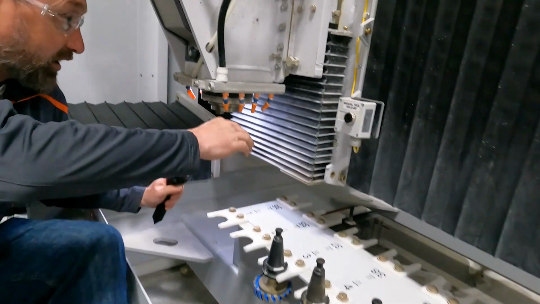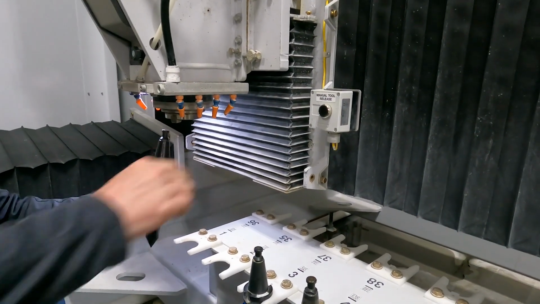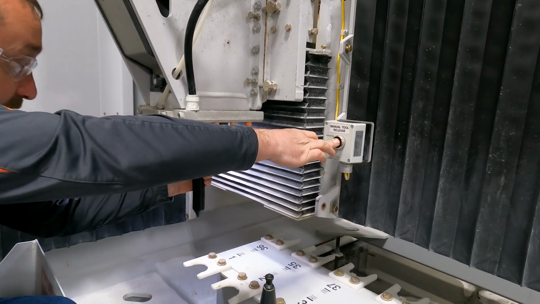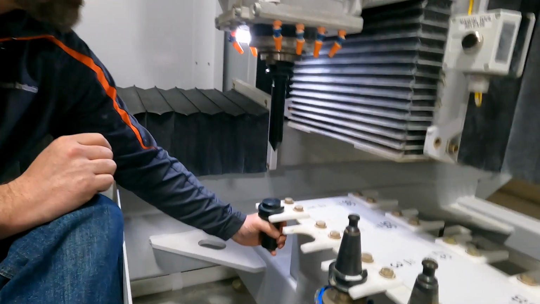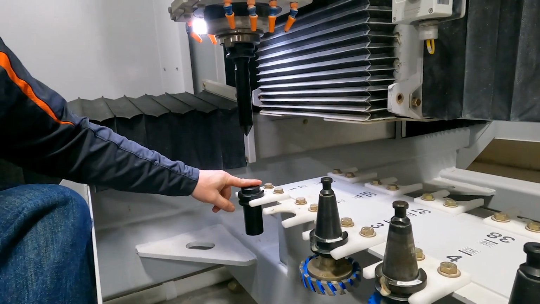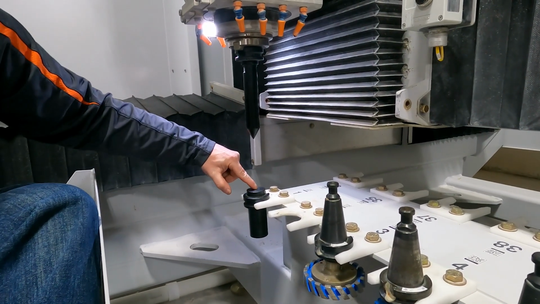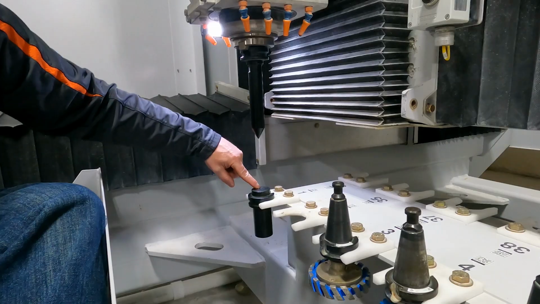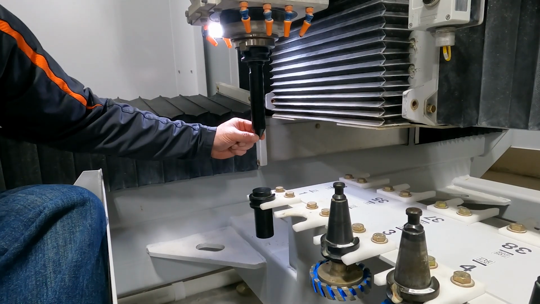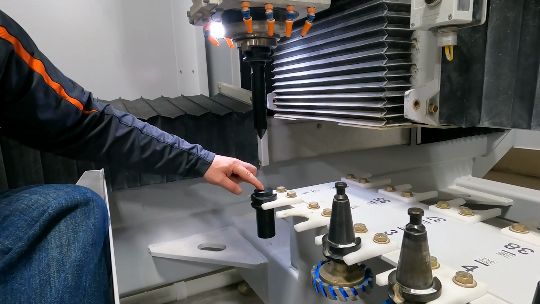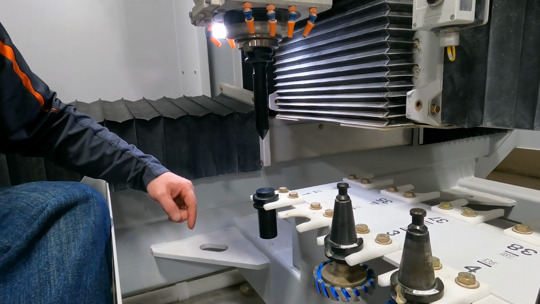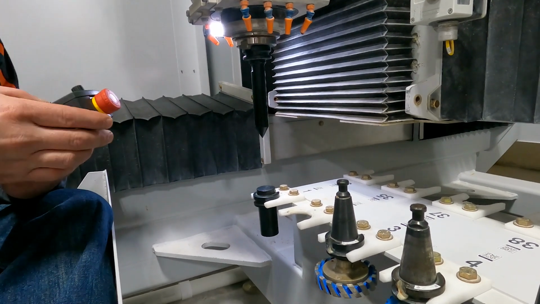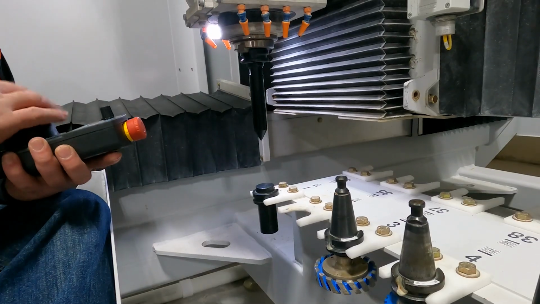We're going to put our pointer tool into our spindle, and put our jig in here. You can see our jig has a small dot on the top of it. We want to bring our Z height down and then line our point up right with that dot. So I'm going to slowly come down here.